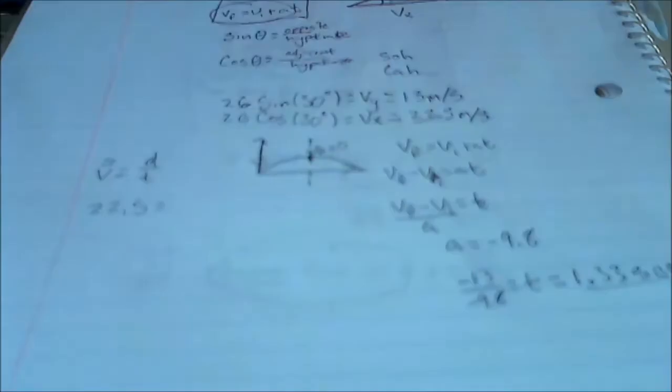So velocity equals distance over time, right? So 22.5 is our velocity in the x direction, and we're only looking at the x direction, which is equal to distance over 1.33. Okay, right. So now we're going to multiply both sides by 1.33. So I got 22.5 times 1.33 is equal to, hold up, let me get my calculator out.